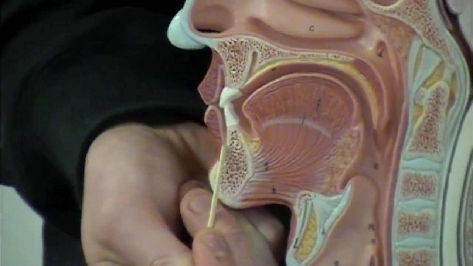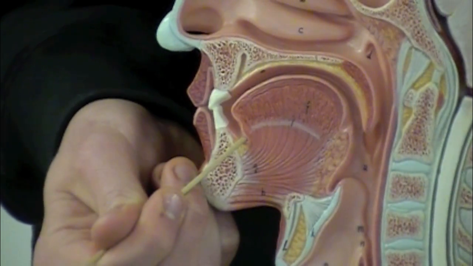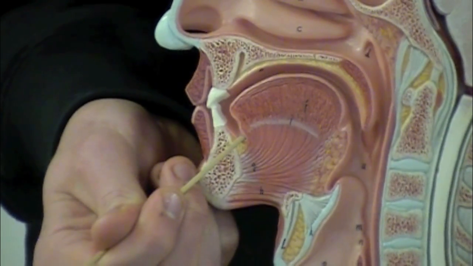Then we're going to have the lingual frenulum. That's going to be this little piece on the bottom of the tongue that connects the tongue to the bottom of the mouth. You can feel it in your own mouth.